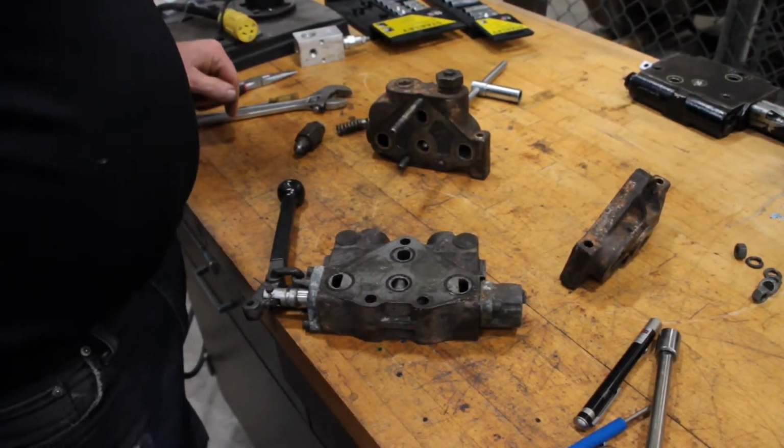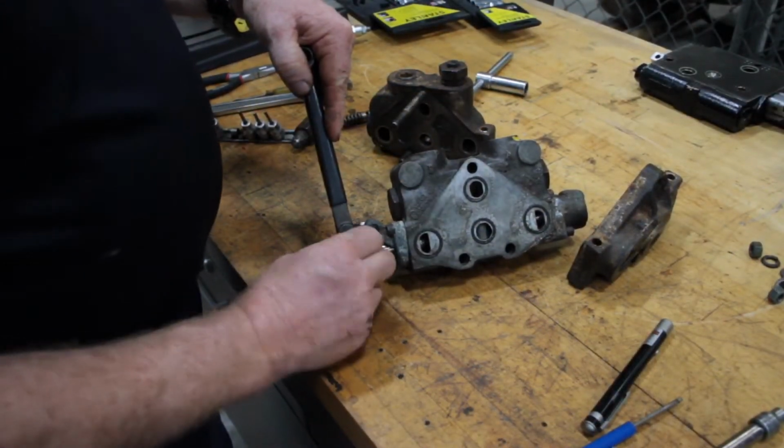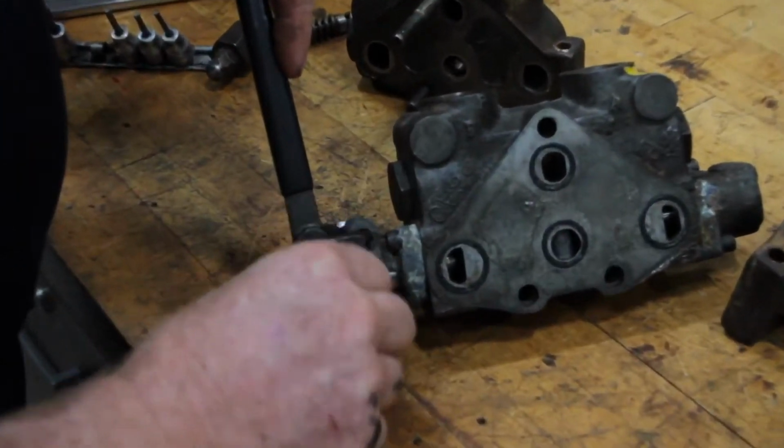Let's go ahead and take this apart and see what we can find with it. First, we'll go ahead and remove the lever and the linkage control for it.